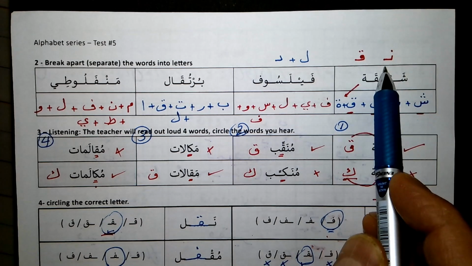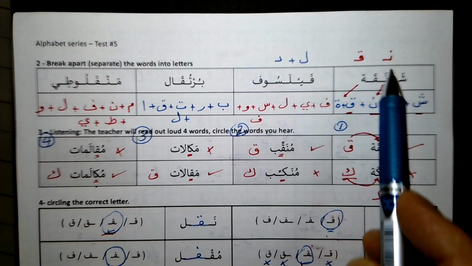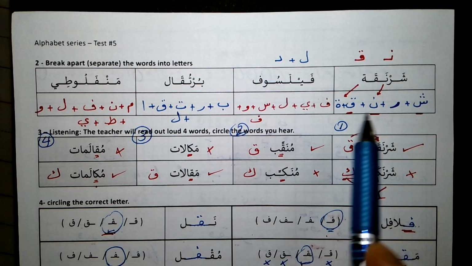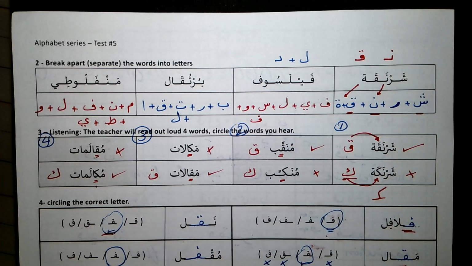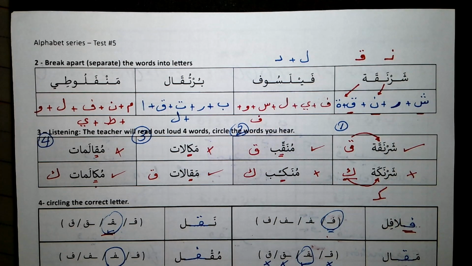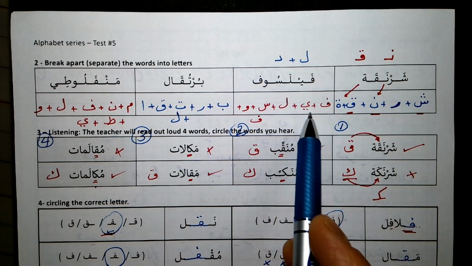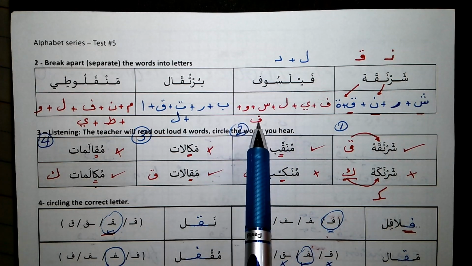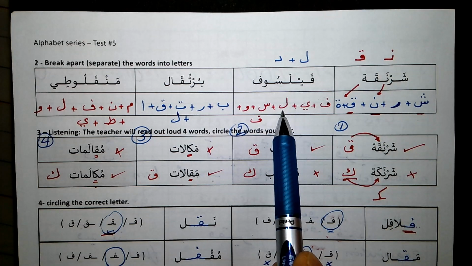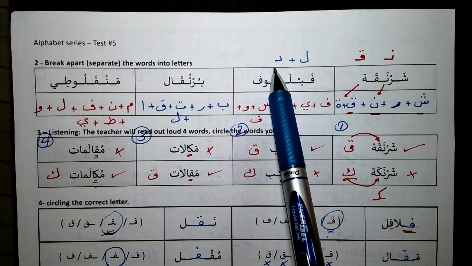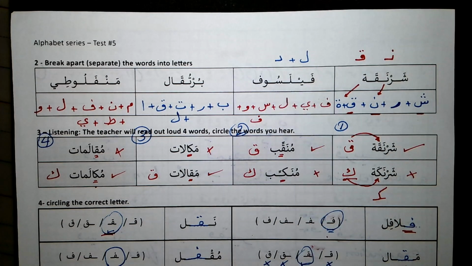And the qaf and the noon. Don't just break them apart like that. No, you have to return them into their original form. Noon and qaf. Second, فيلسوف: fa, ya, lam, sin, waw, fa. Make sure to distinguish between the lam that has a long stick and the dal. This is lam, this is dal.